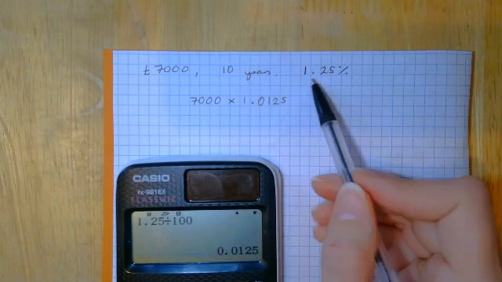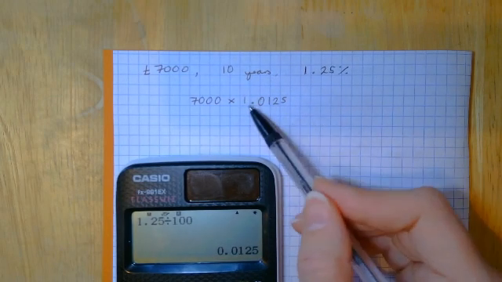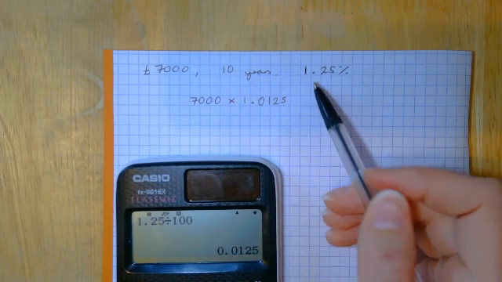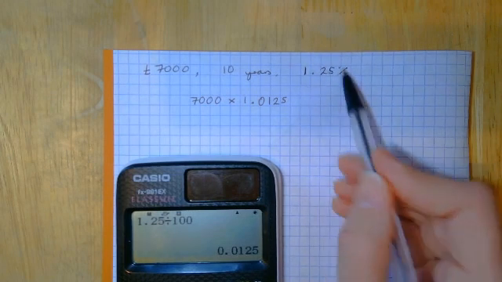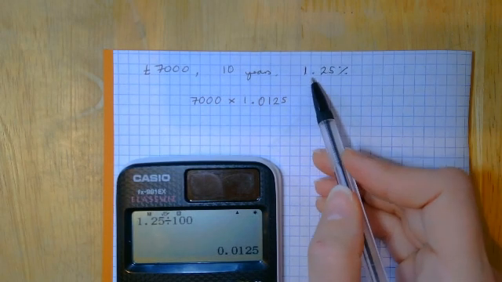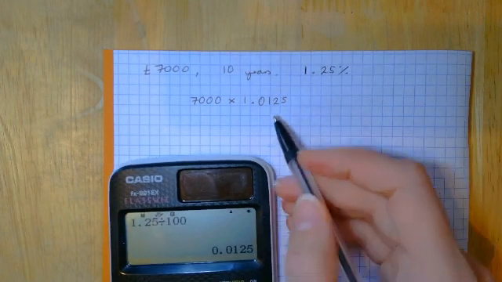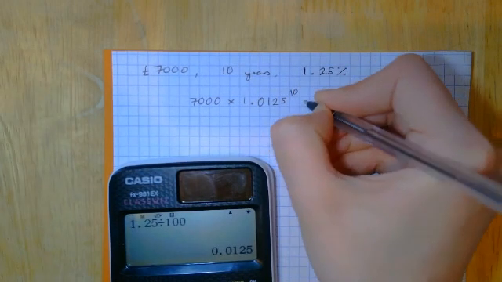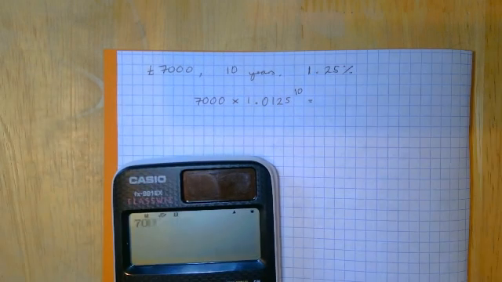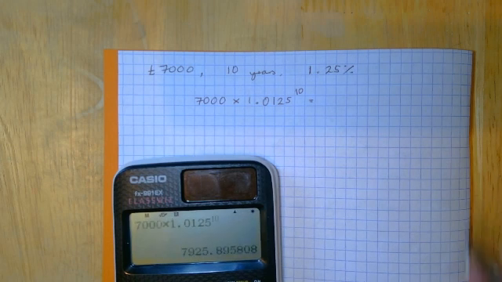Yeah, so 0.125, and I've added it on to 1. Lots and lots of people will see that and will write 1.125. Be really, really, really careful. Okay, so the interest rate is 1.25. Divide that by 100, and I'm doing that for 10 years.